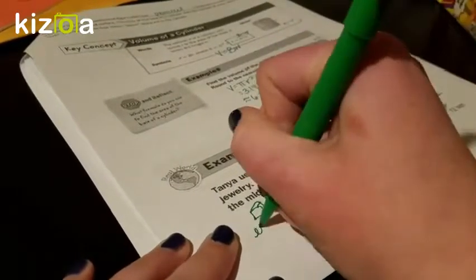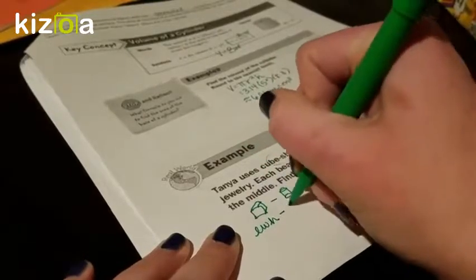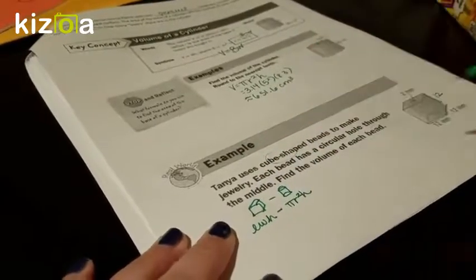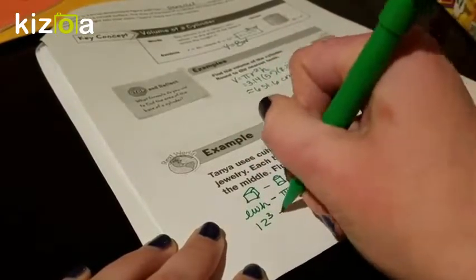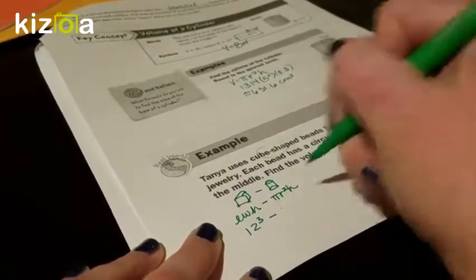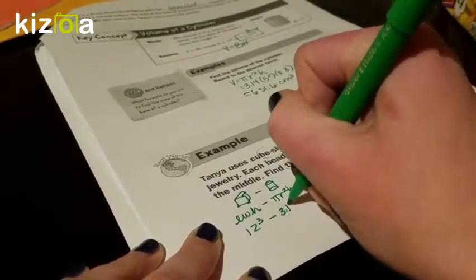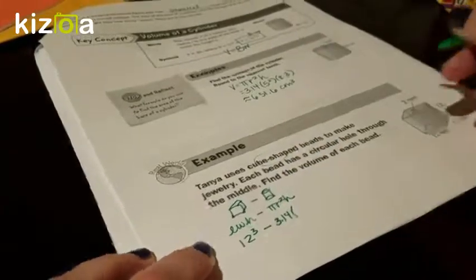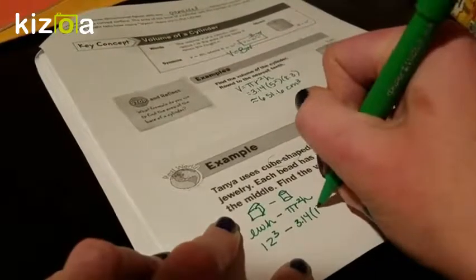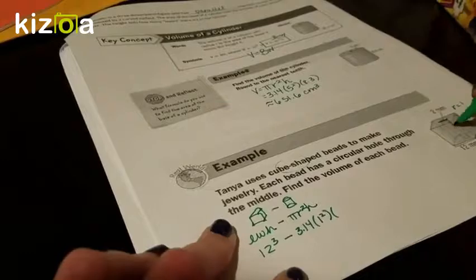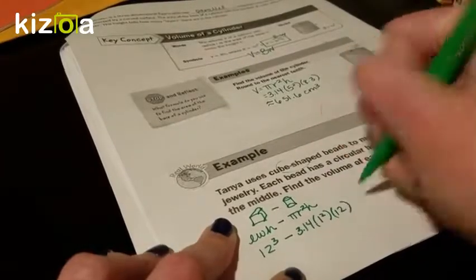Cube is length times width times height, and your cylinder is pi r squared times the height. So your cube, all sides are the same, so just 12 cubed minus 3.14. Your diameter that goes all the way across is 2, which means my radius is 1. And your height is how tall the cube is, which is actually 12.